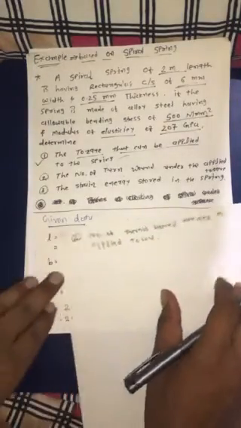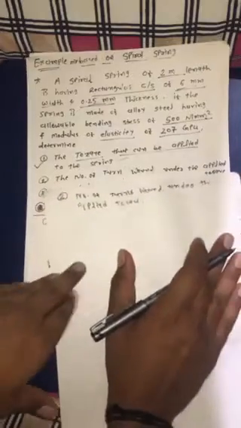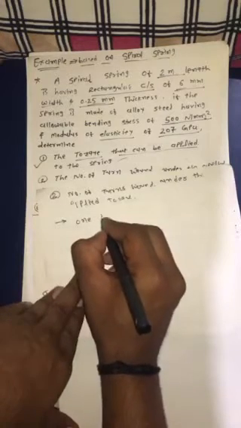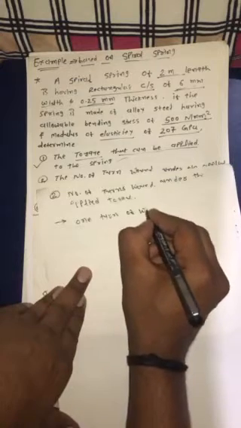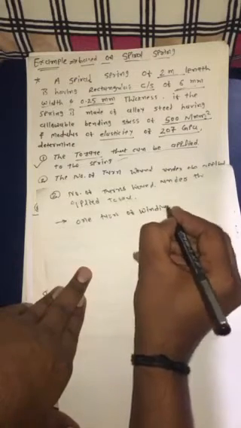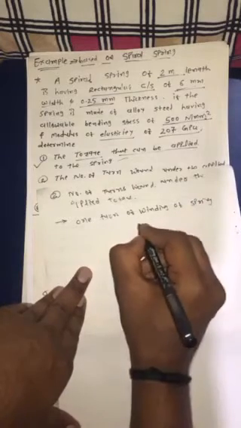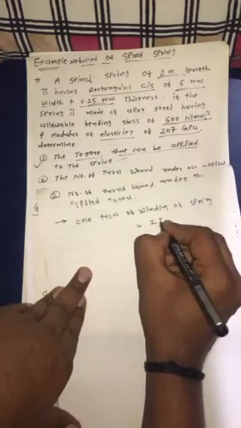The general equation for the turns of the winding of the spring: one turn of winding of the spring is equal to 2 into pi radians.